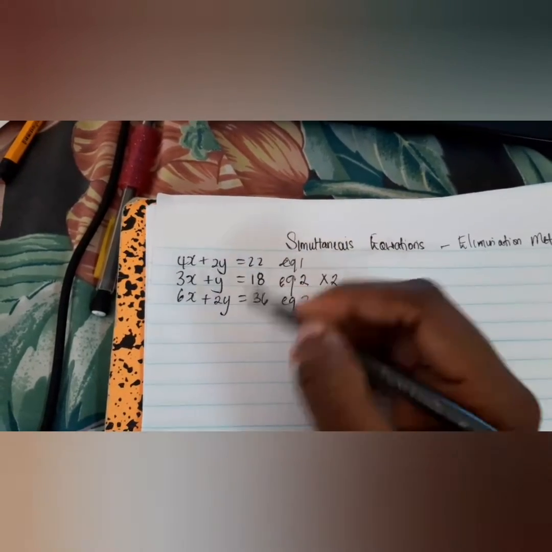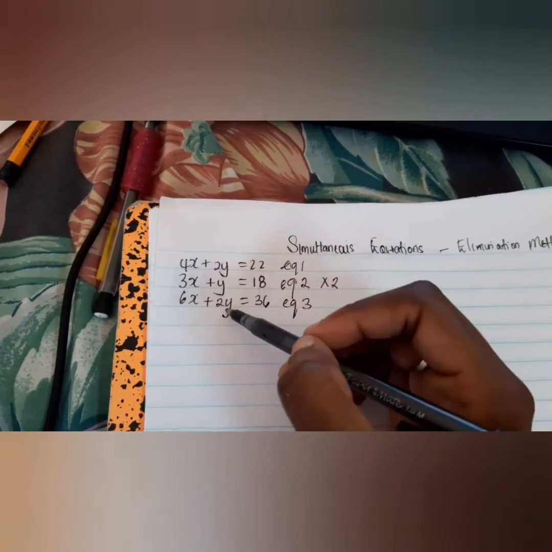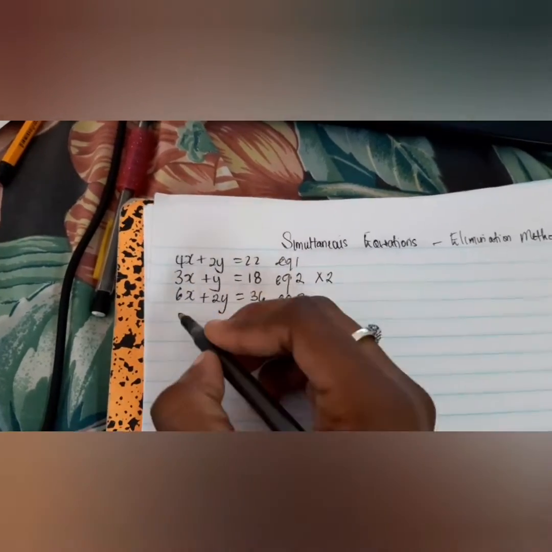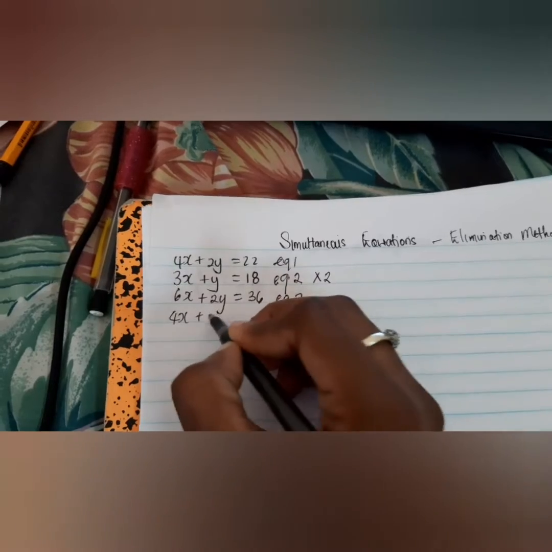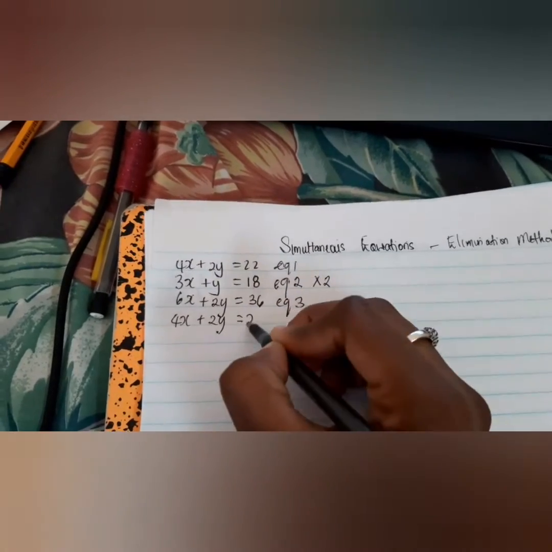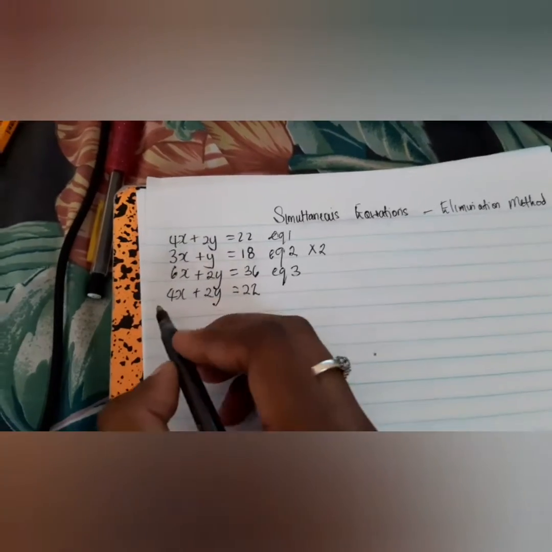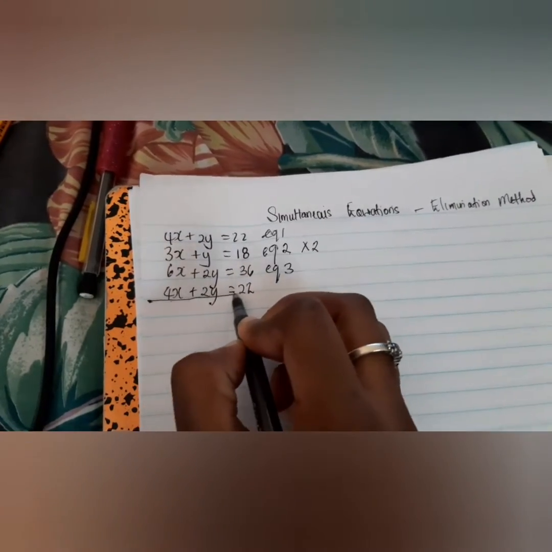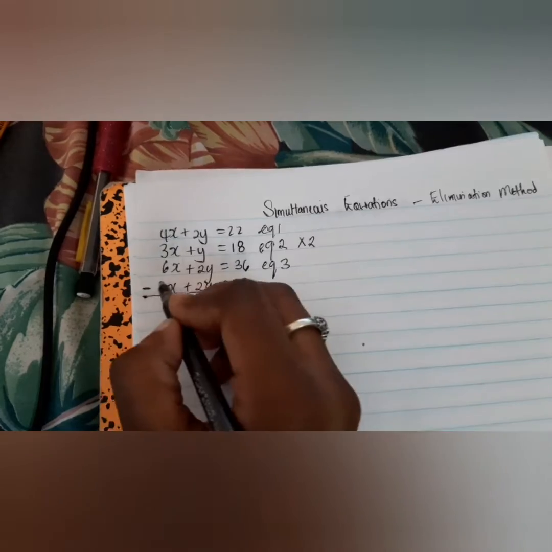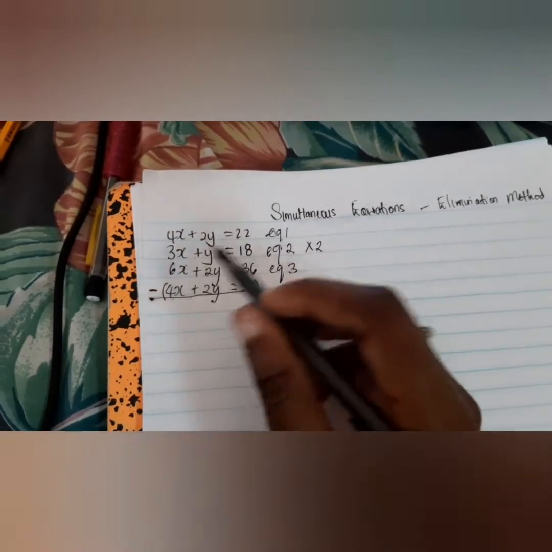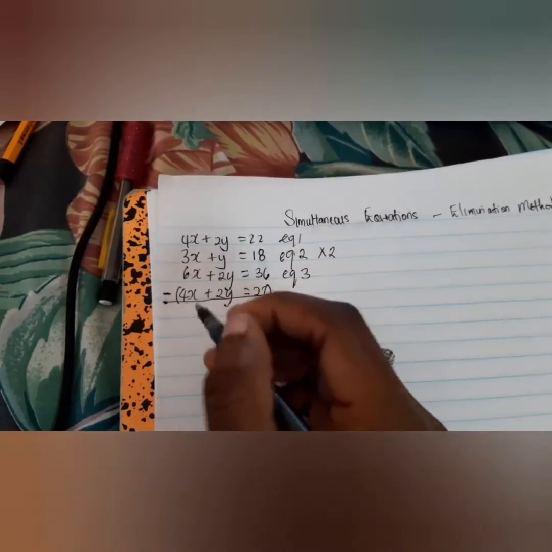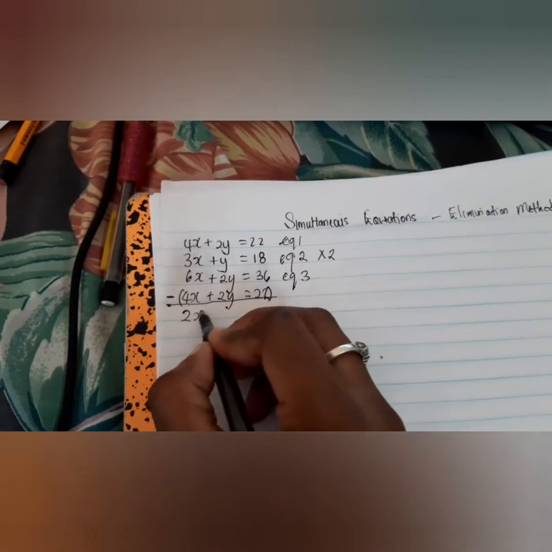And we're going to use equation 1 because 2y can cancel 2y, right? So we have 4x plus 2y equals 22. To cancel the 2y, what we basically have to do is to subtract, so everything by minus 1. So 4 from 6, we end up with 2x.